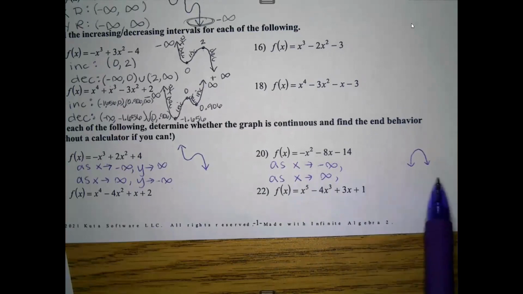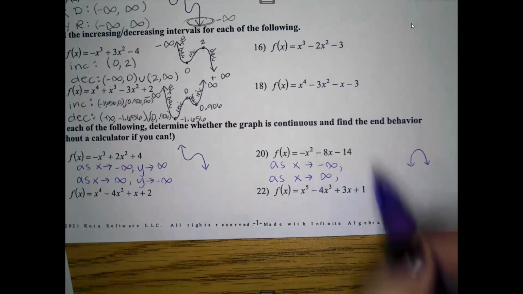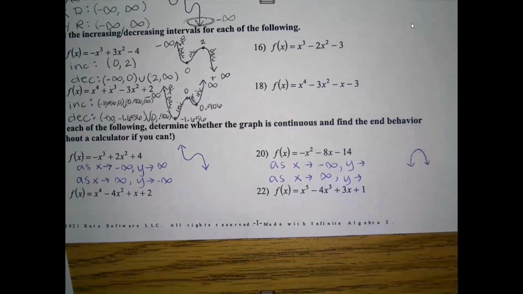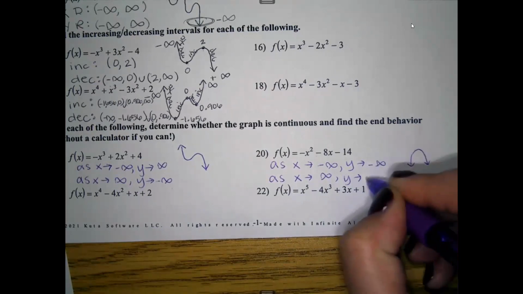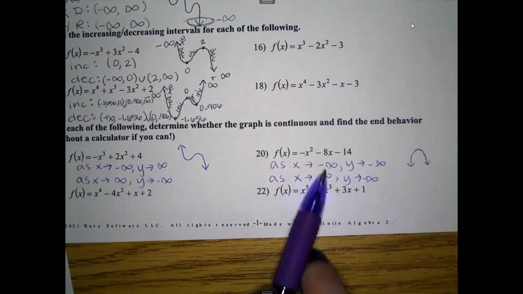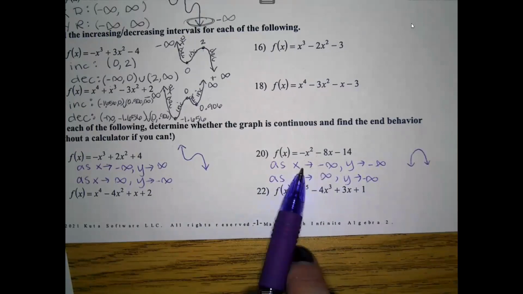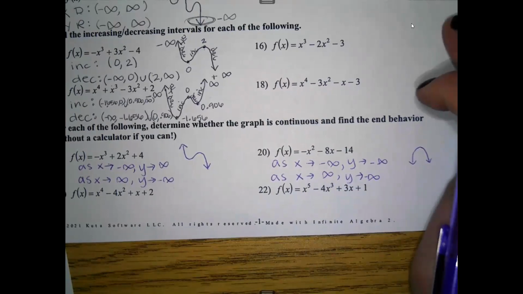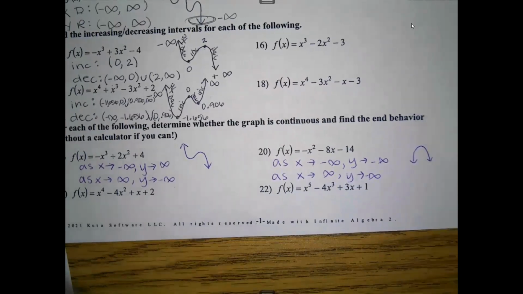So what do you guys notice about this picture? What are both of the arrows doing? They're going down. So we're going to say Y because Y is telling us up or down. And if they're both down, what should we write for both of these answers? Negative infinity for both of those answers. So we're going to say the left arrow, x to negative infinity, the left arrow goes down, the right arrow goes down. Left arrow goes down, right arrow goes down. All right, go ahead and try 21 if you haven't tried 21 yet.